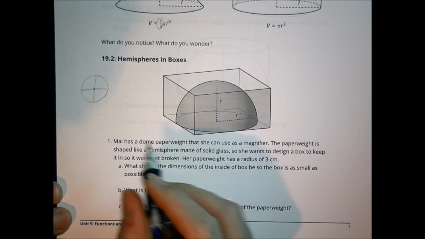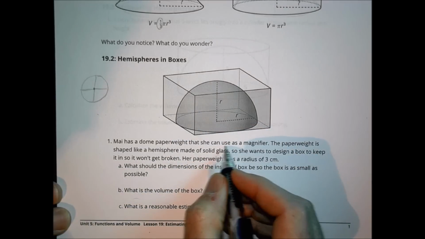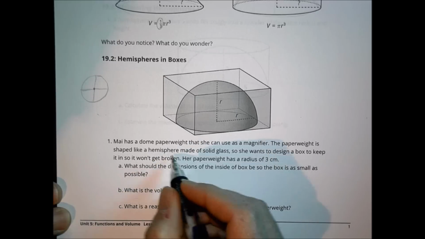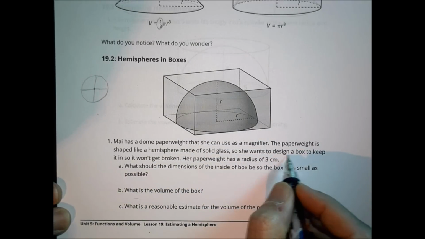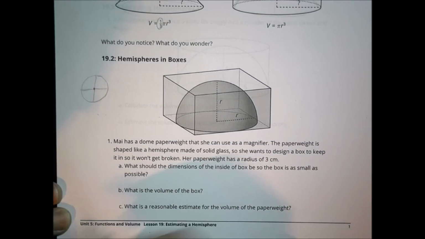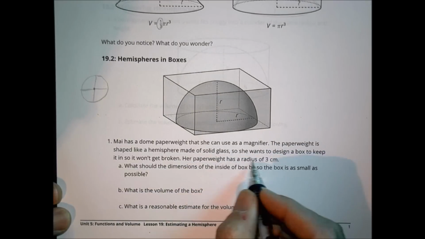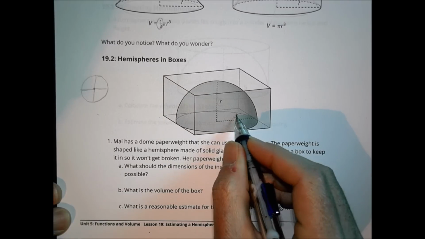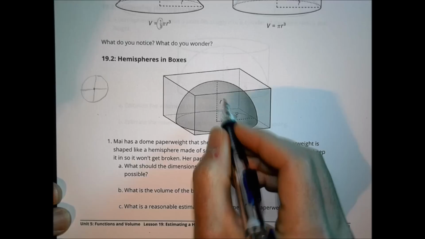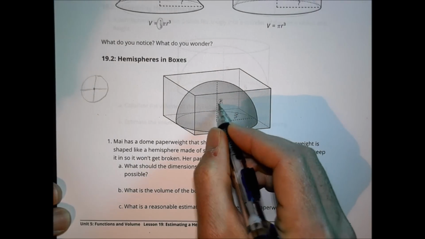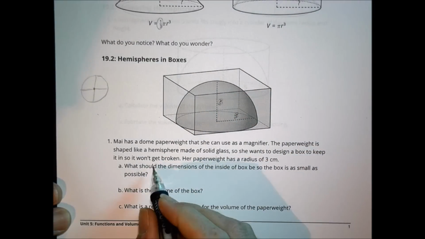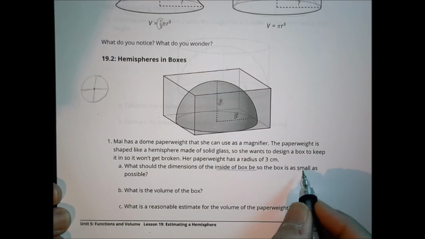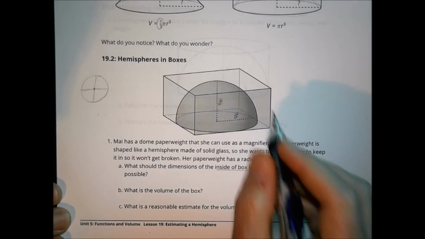So May has a dome paperweight that she can use as a magnifier. Here's your dome paperweight. The paperweight is shaped like a hemisphere made of solid glass, so she wants to design a box to keep it in so it won't get broken. Her paperweight has a radius of 3 centimeters. So we know that it has a radius here of 3 centimeters, okay, which means that it also needs to be at least 3 centimeters tall. What should the dimensions of the inside of the box be as small as possible? Okay, we want it to just barely fit in there.